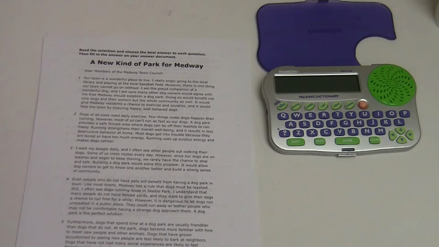Okay, so here is an example of a 5th grade story from last year's STAR test. And I want to give you some examples of how you can help your students with using their Franklin Dictionary along with their assessments or passages that they're reading in class, and how it could possibly help them to get some of the answers correct.